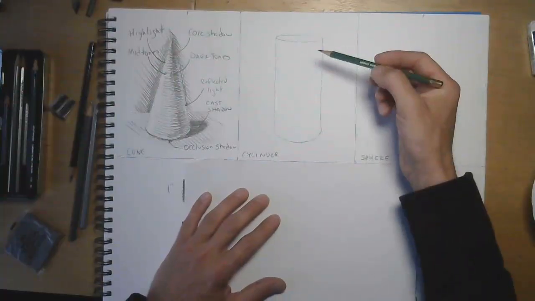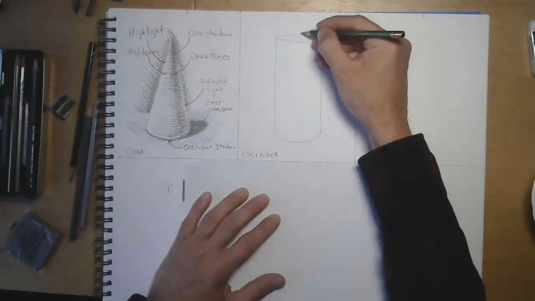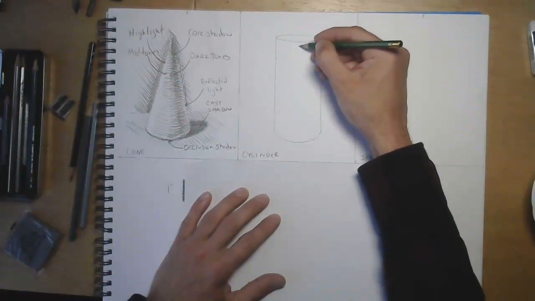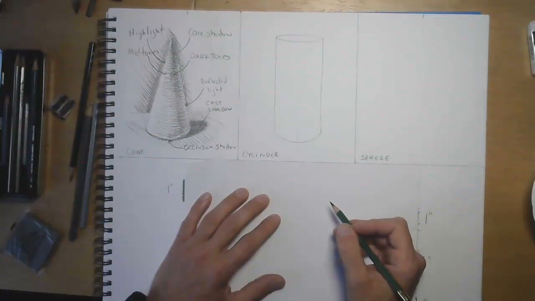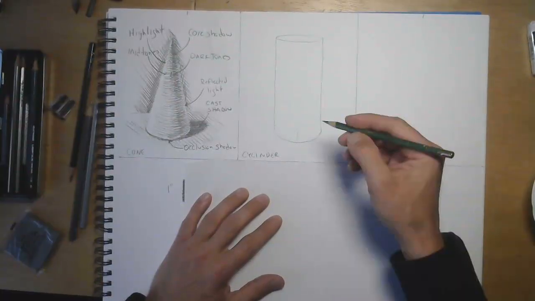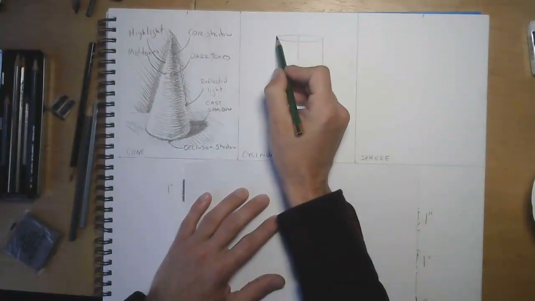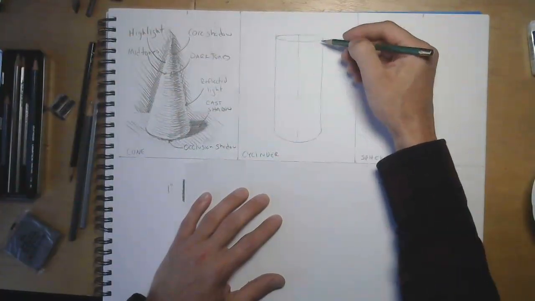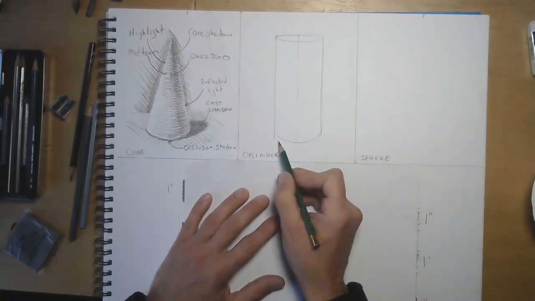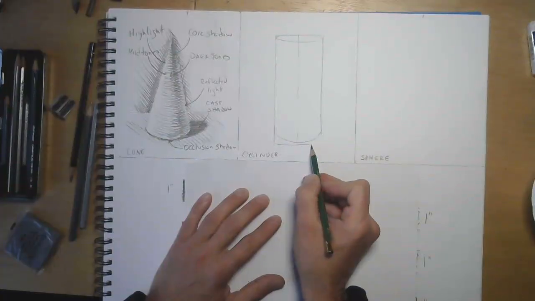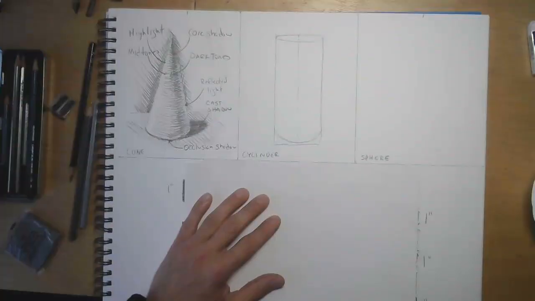If you need some help and you're struggling with proportions and symmetry, go ahead and draw that center line down, and then that can really help you map things out. You can also do this method. You can start with a rectangle here to help guide you, and then cut out the shapes that you need.